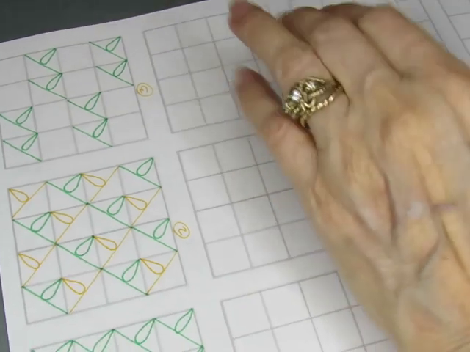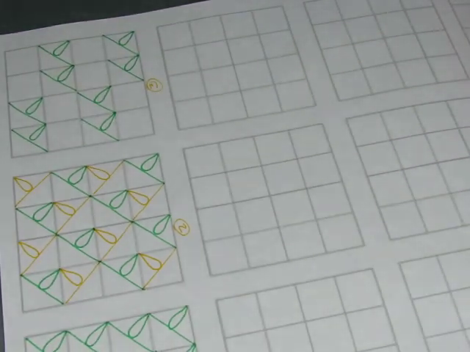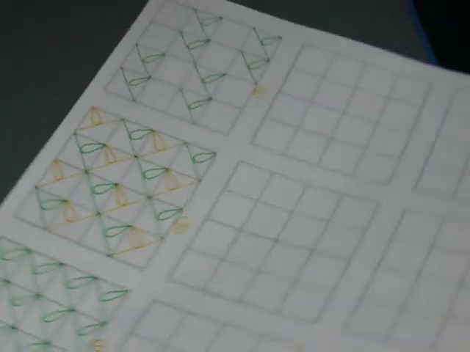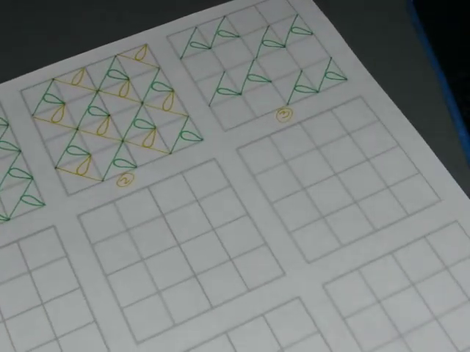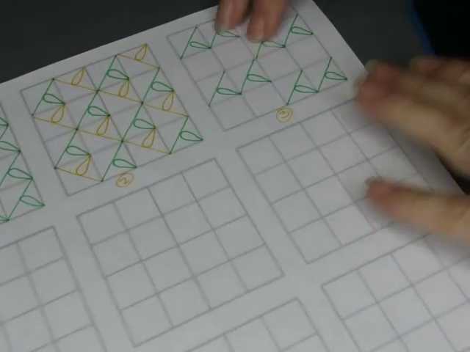Okay, and then we're going to turn it, same thing. Yellows are going to go this direction.